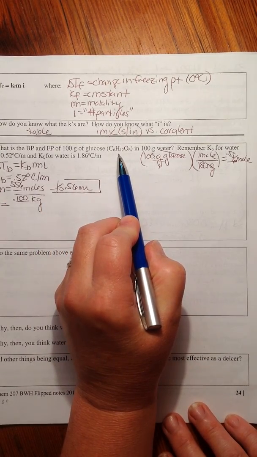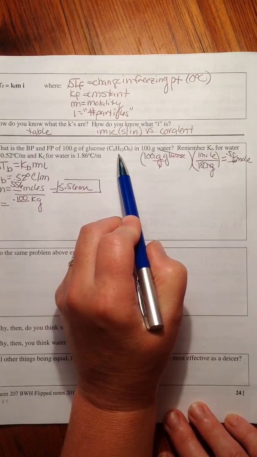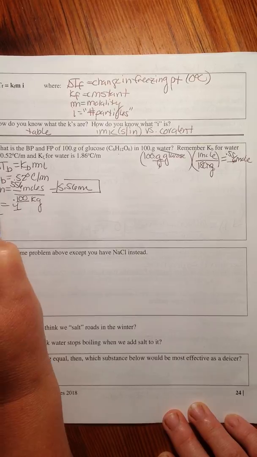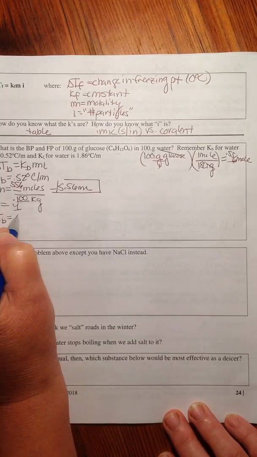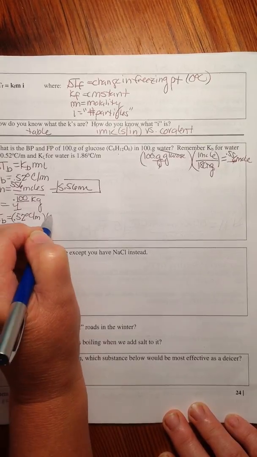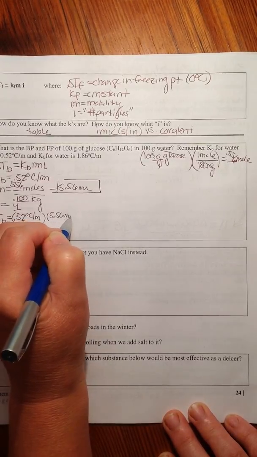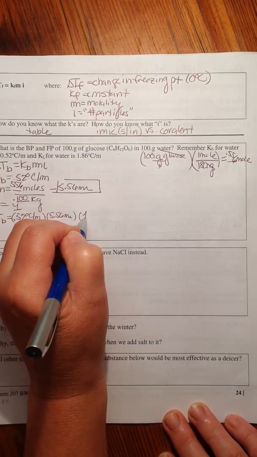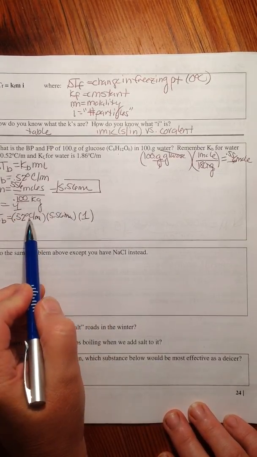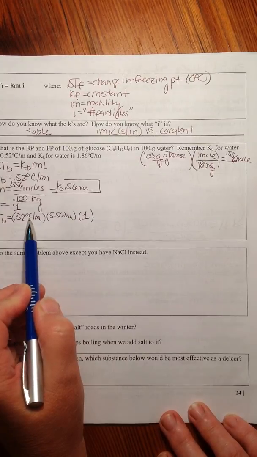This is not ionic, it's covalent, which means we only have one particle. Therefore, delta T sub B is going to be 0.52 degrees Celsius per molal times 5.56 molal times 1. Molal cancels, and we have degrees Celsius. So that's a good indication that you're doing the math the right way.